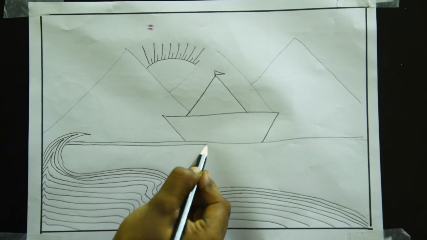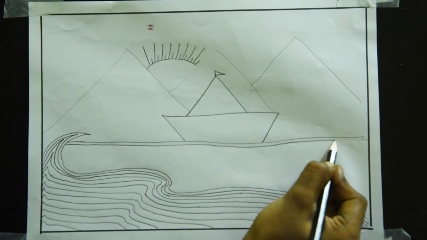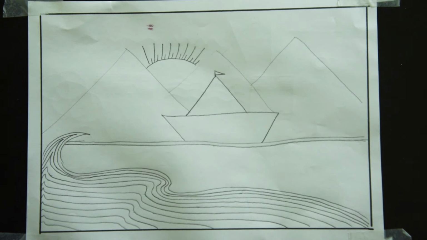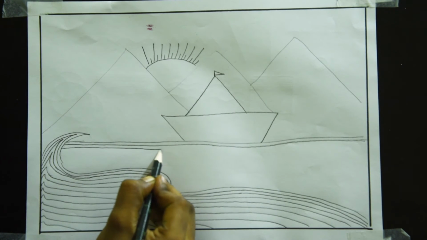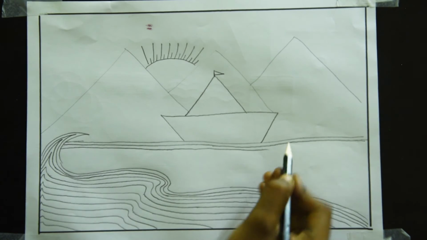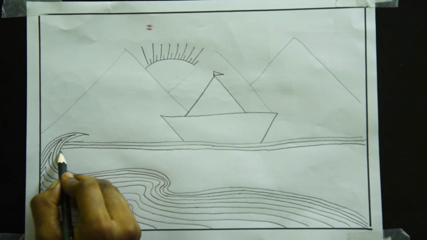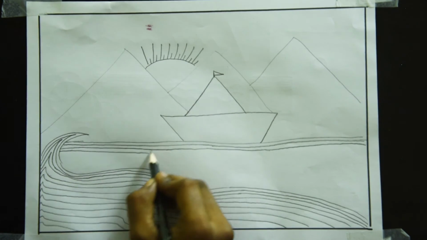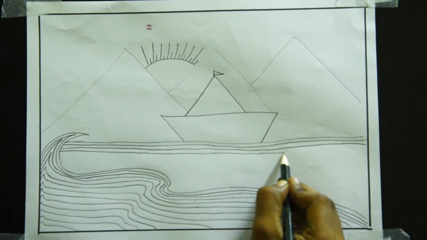So you can try your own landscape and try giving different lines. Try giving whatever lines you want there. You can use thick and thin lines. You can also use contour lines. You can use spirals for the water and see how it comes up. And there is no need to use only pencils. You can also use sketch pens, color sketch pens. You will get amazing line art.